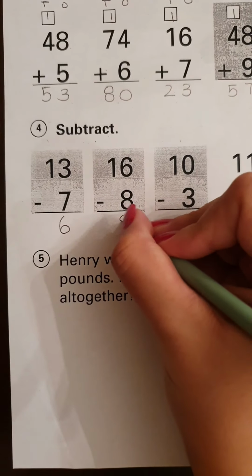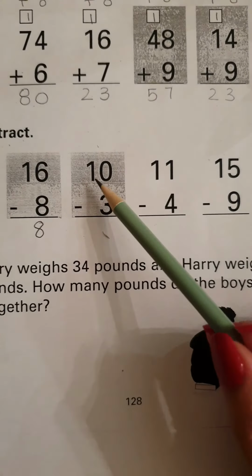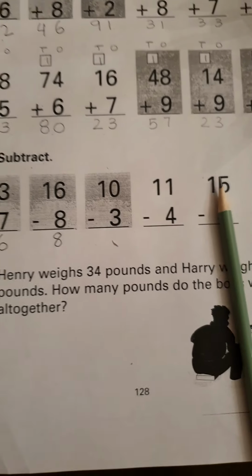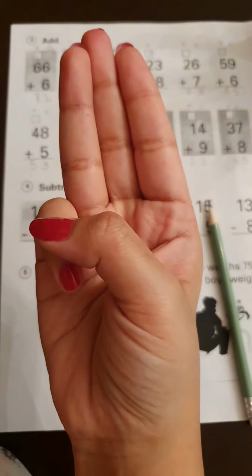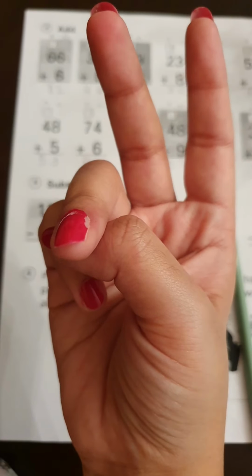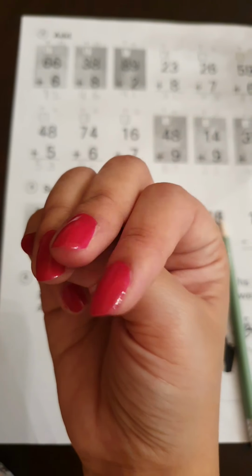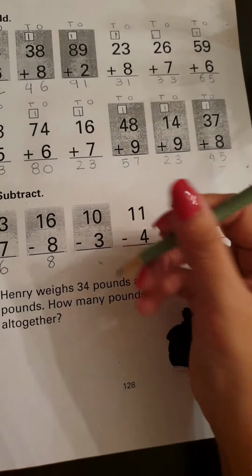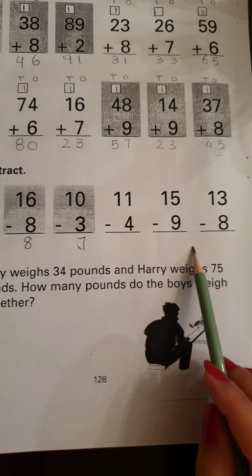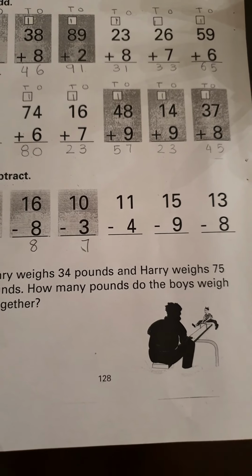There we go guys. Now we have 10 minus 3. So 10 goes in our mind and we will take 3 fingers out and count backwards from 10. So we have 9, 8 and 7. So let's write 7 over here. Now guys, I'm going to give you a little while. You finish the rest of them and then we will match our answers.